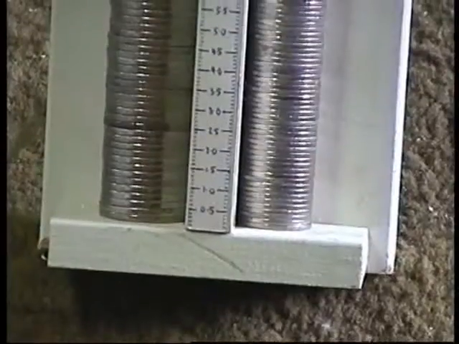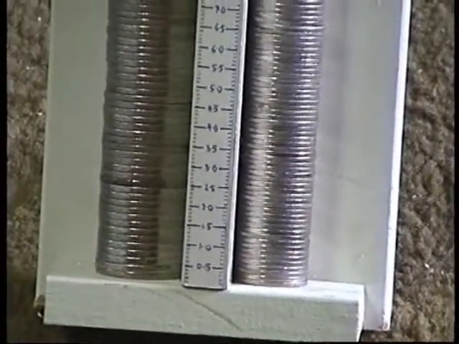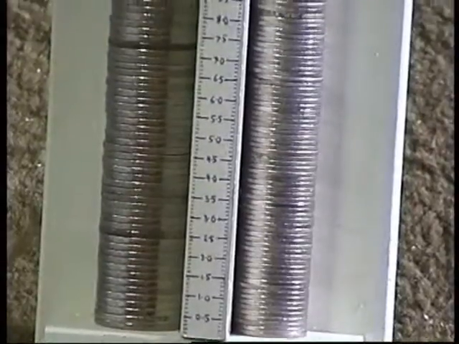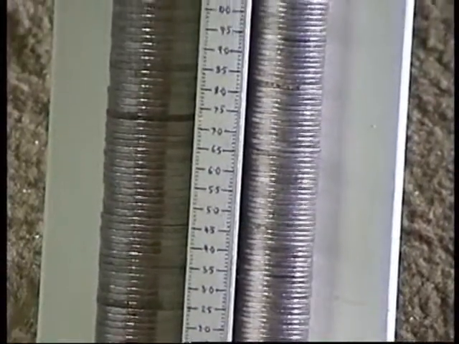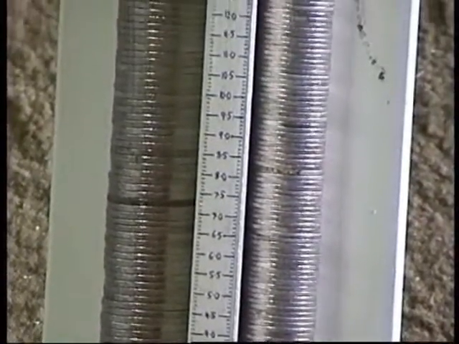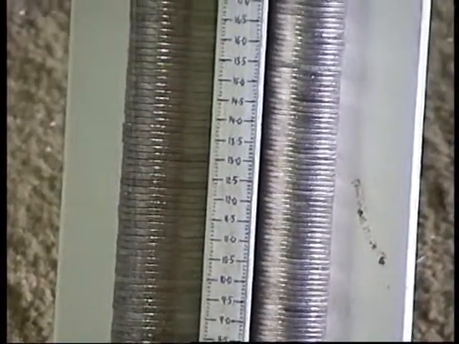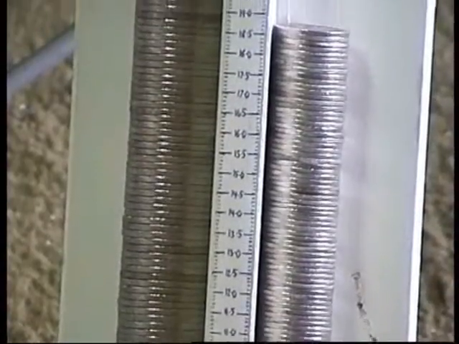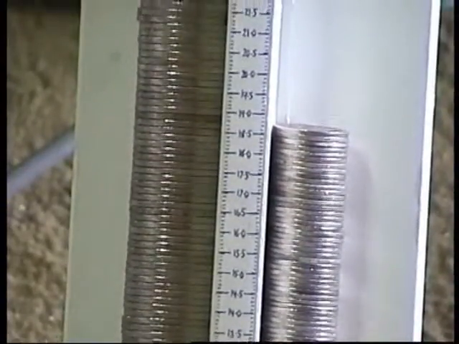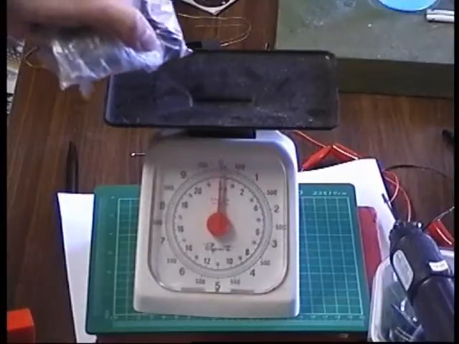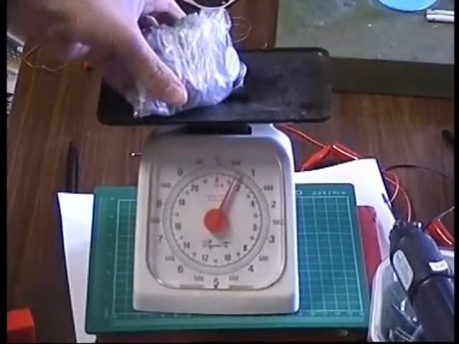Assuming that the dimensions of a common coin are always similar, you can find the length or thickness of a coin by finding the length or thickness of many coins and then dividing by the number of coins. This effectively averages the dimensions of the coins. Mass for one coin is averaged by weighing many coins and dividing by the number of coins.